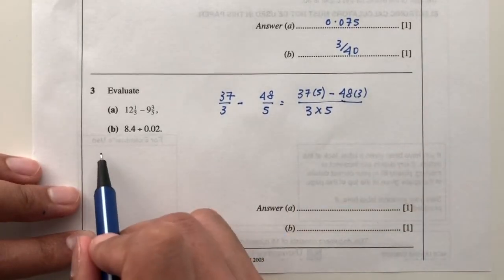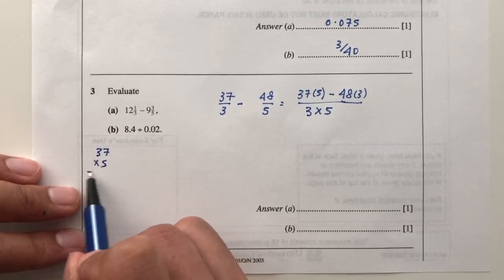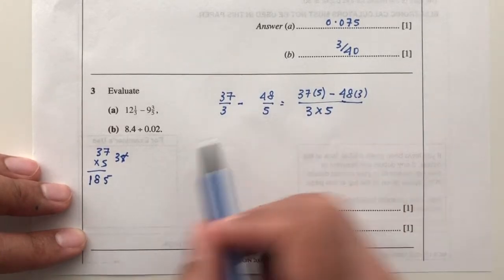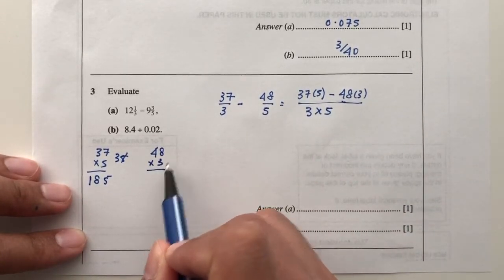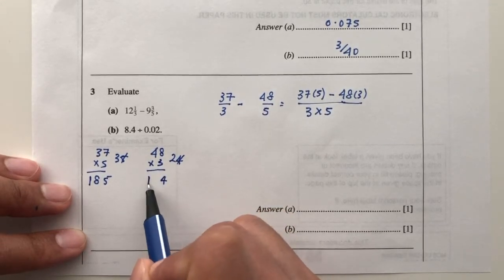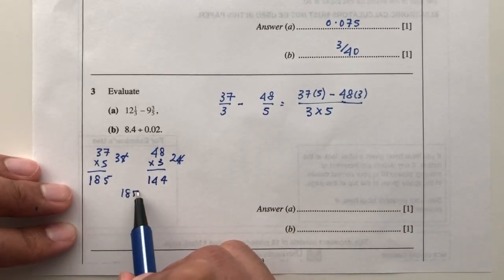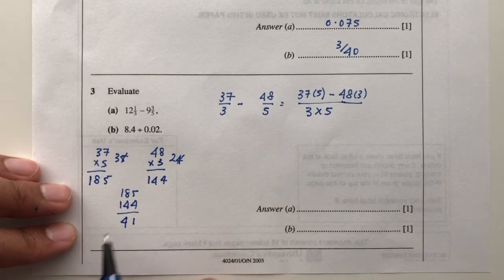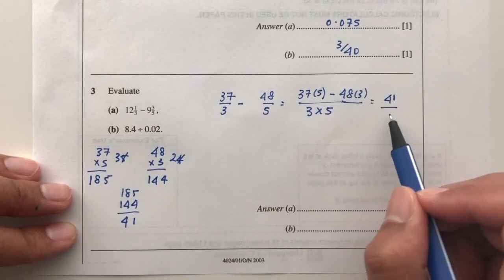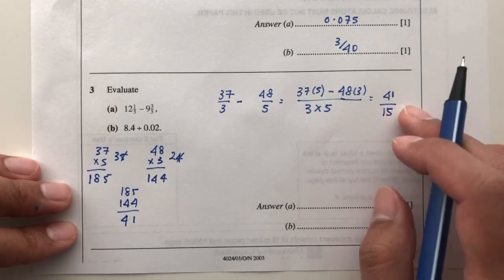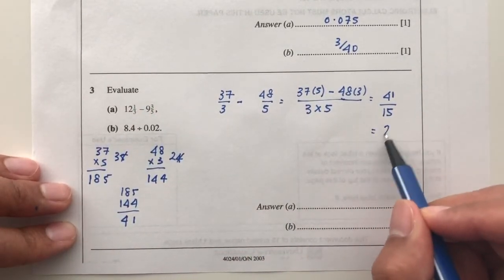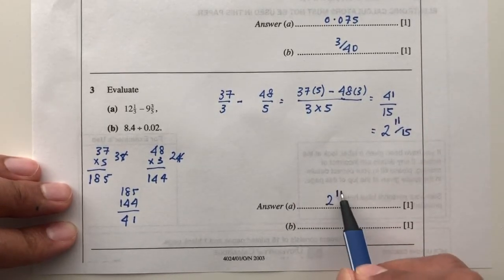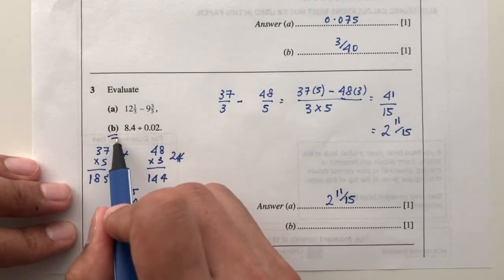So let's simplify these two. What is 37 times 5? That will be 185. And then 48 times 3, that will be 144. So 185 minus 144, that will be 41. So 41 over 15. If you want to, you can break this down into a mixed number. That will be 2. 2 times 15 is 30. So 11 over 15 will be remaining. So 2 and 11 over 15. Now for part B, we have to solve this.